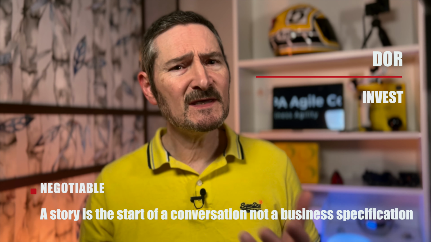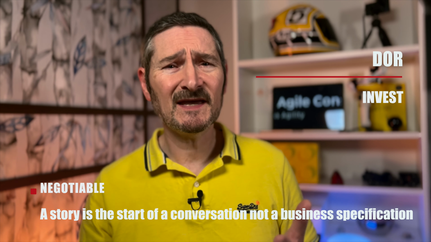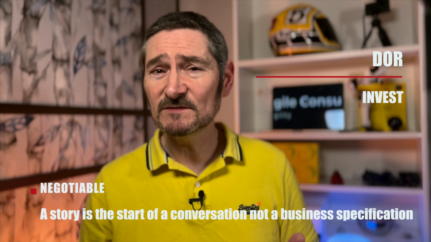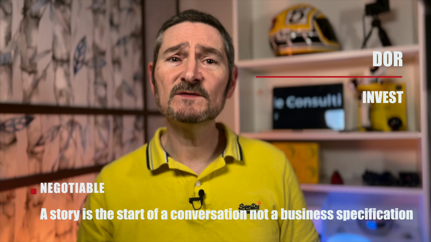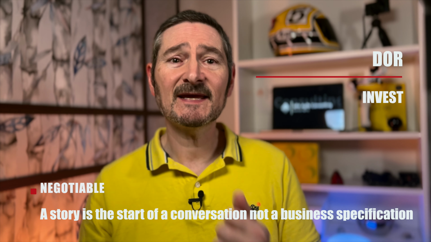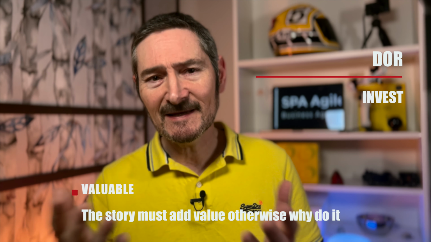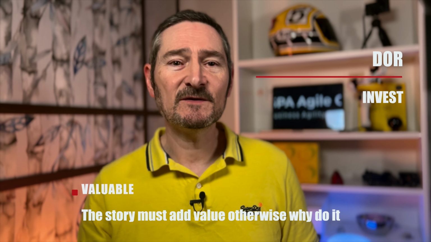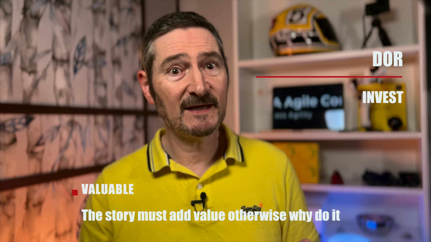Negotiable. That just means that we're not writing a business specification or requirements document. It's a user story. And a core part of the user story is the conversations that need to happen with PO and stakeholders. So the scope is not nailed down at the start, it can develop throughout the sprint. Valuable. Well, clearly there has to be value in what we're doing. If there's no value, then why are we doing it?